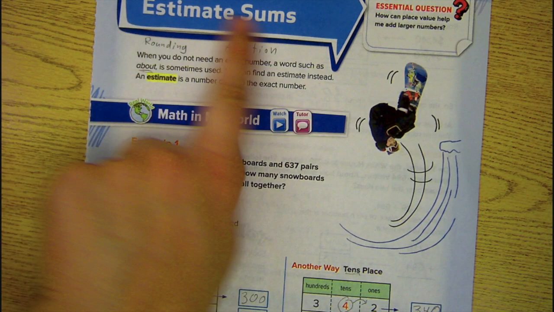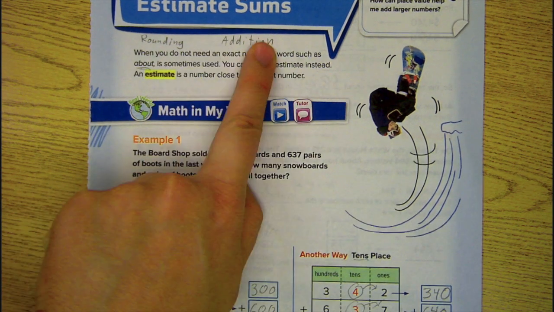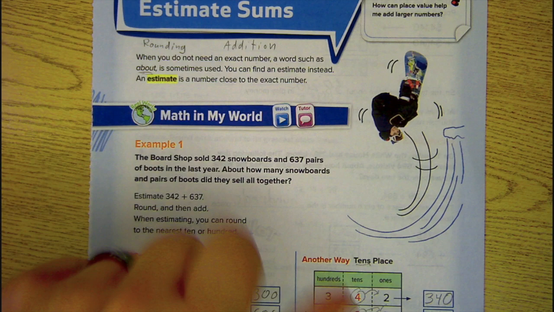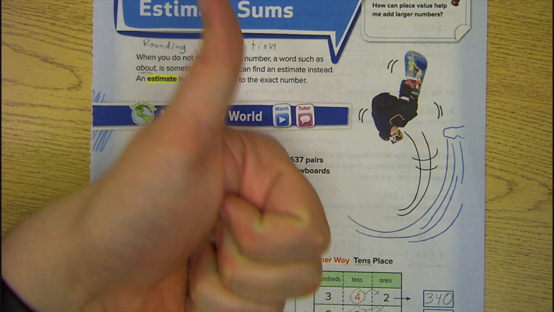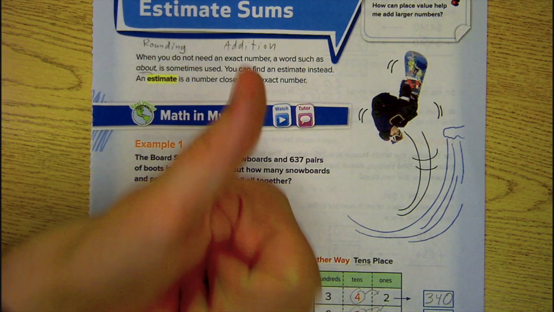All right, I hope this helps with Lesson 5, Estimate Sums. So remember to round and to do your addition problems. I know you can do this. Try your best. Give it the best shot you have.